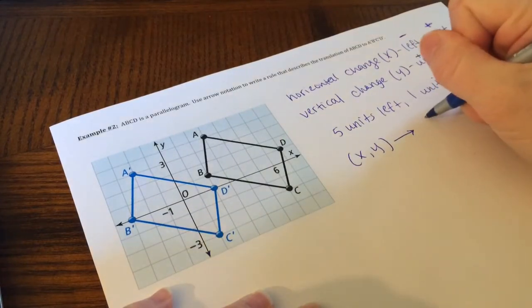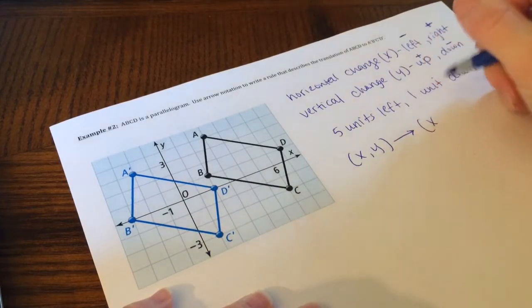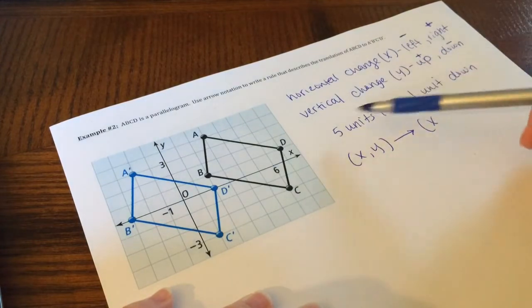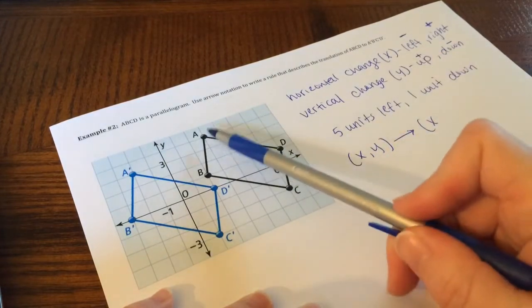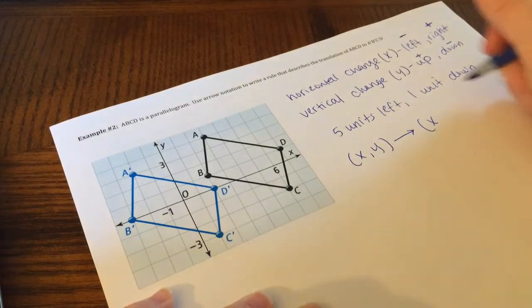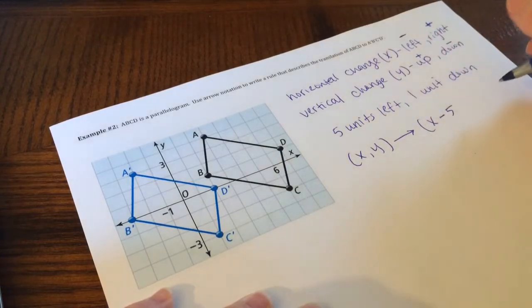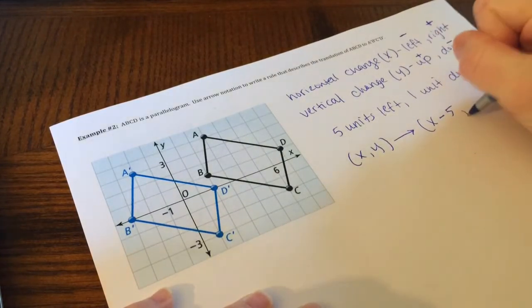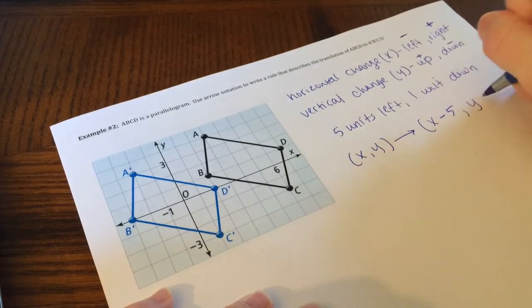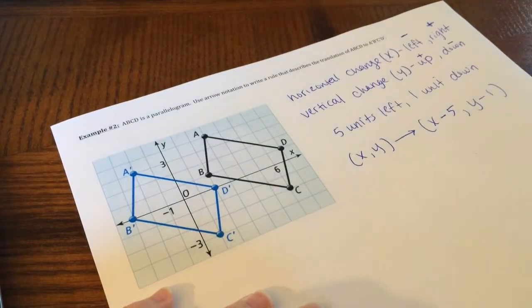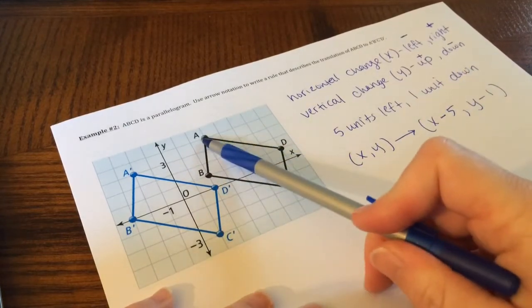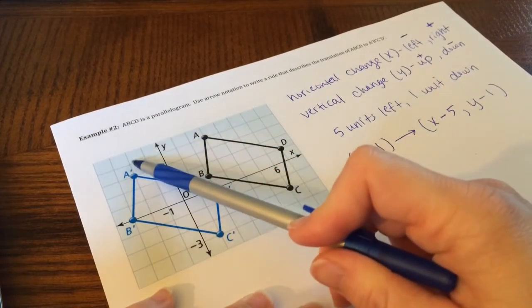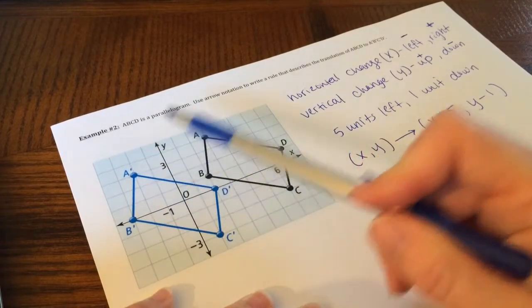For the horizontal change, we take the x, and since we go 5 units left to get from A to A prime, we subtract 5, so it's x minus 5, comma, y minus 1, because it's 1 unit down.